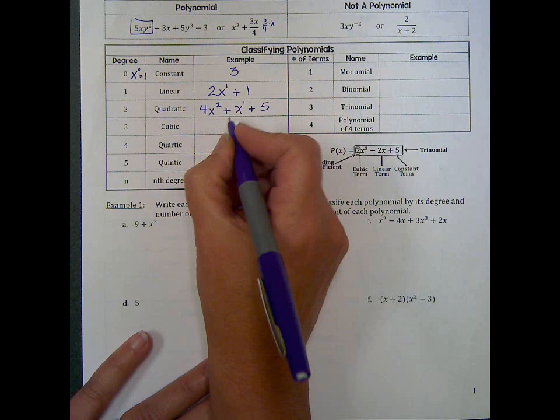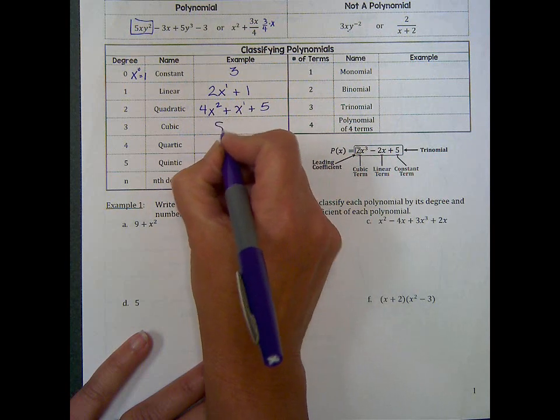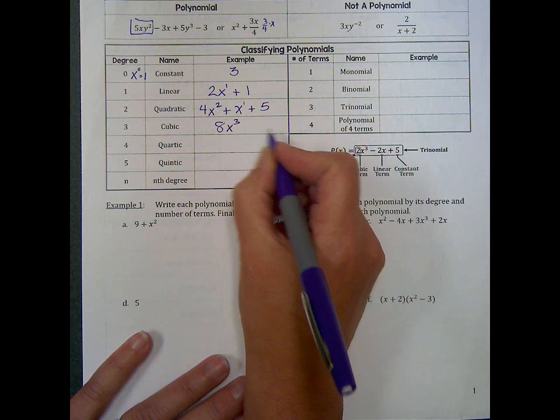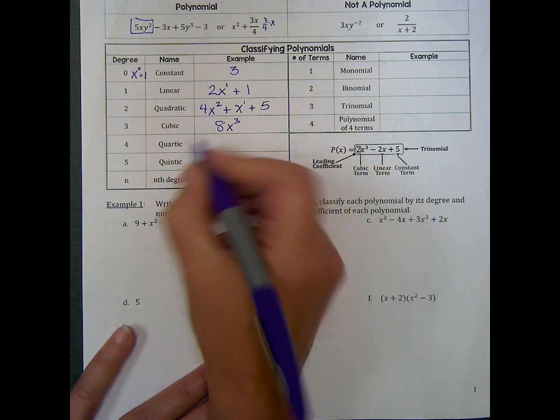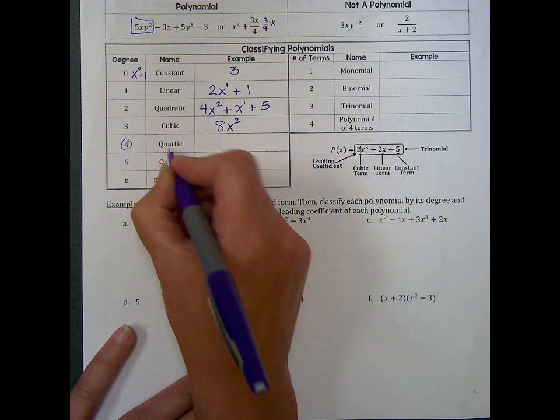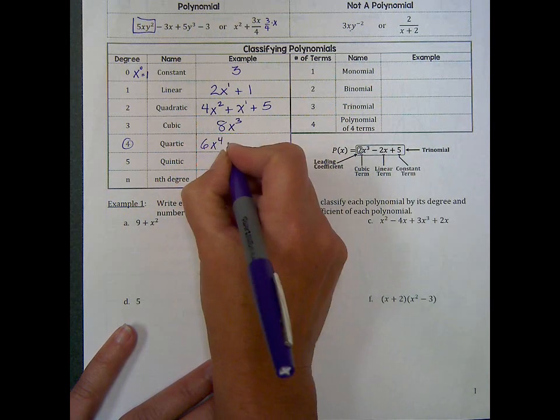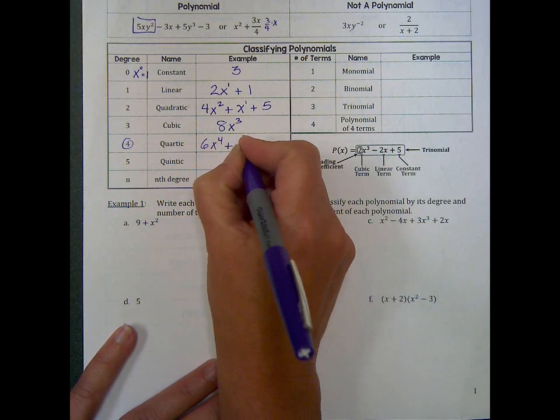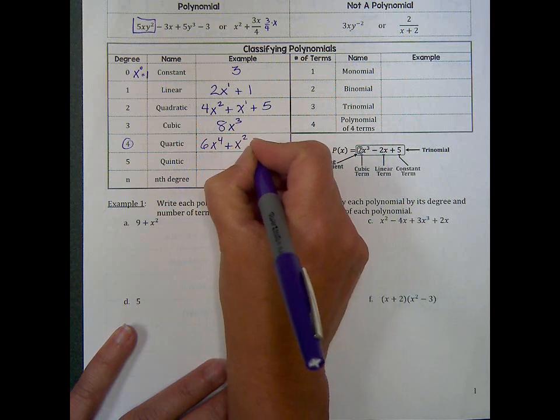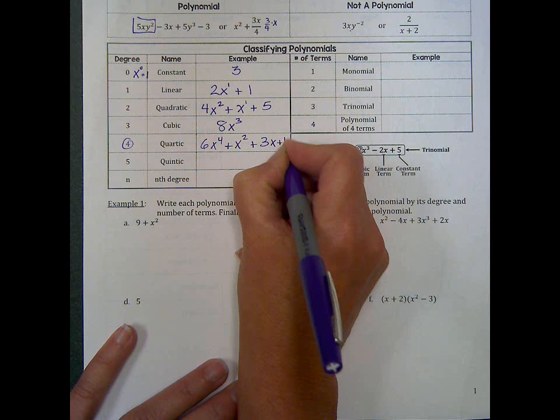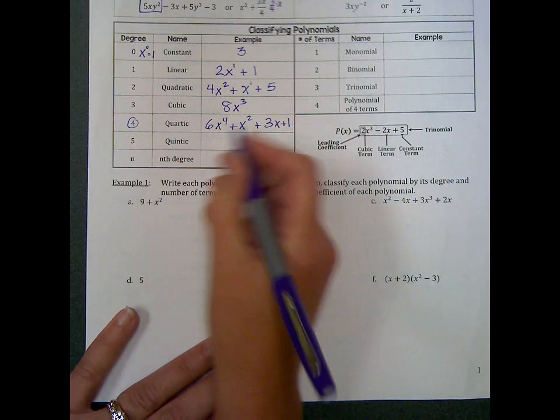Cubic, so might just be something like 8x cubed, or it might have an x squared, an x, a constant added to it. Quartic, we know that number is to the 4th, like 6x to the 4th. We might skip a cube term and go right to the x squared term. May or may not have an x term. May or may not have a constant. Quintic is to the 5th.